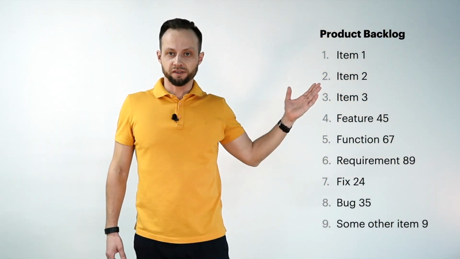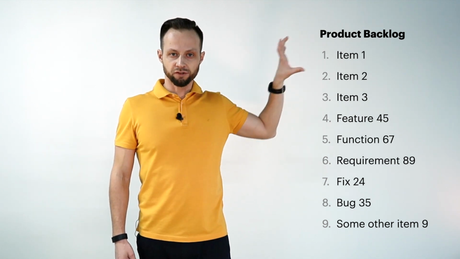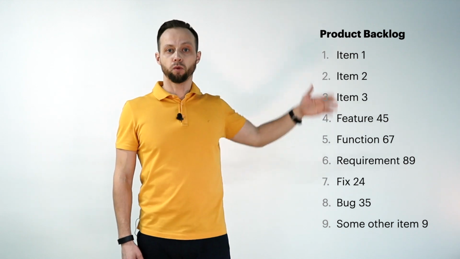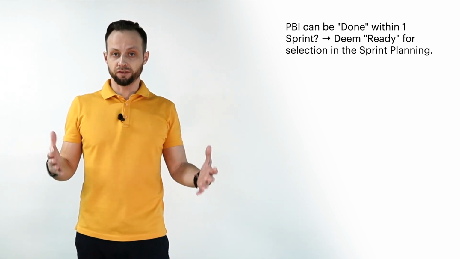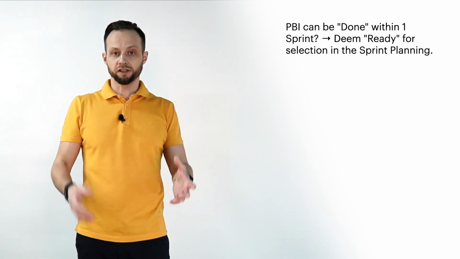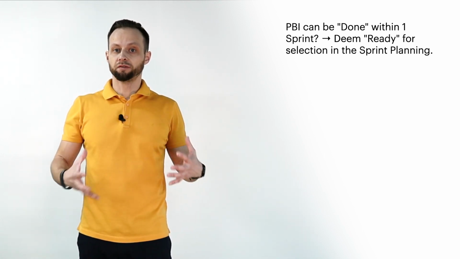The Scrum Guide says that the exact approaches for defining product backlog items and their order may vary widely across organizations, Scrum teams, and individuals. Product backlog items that can be done by the Scrum team within one sprint are deemed ready for selection in a sprint planning event. They usually acquire this degree of transparency after refining activities.